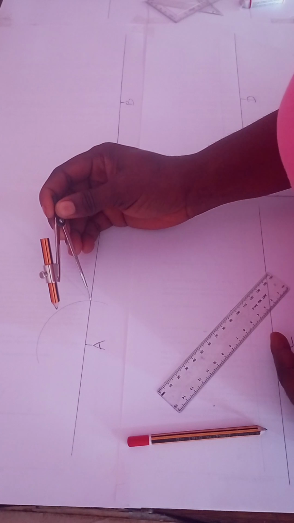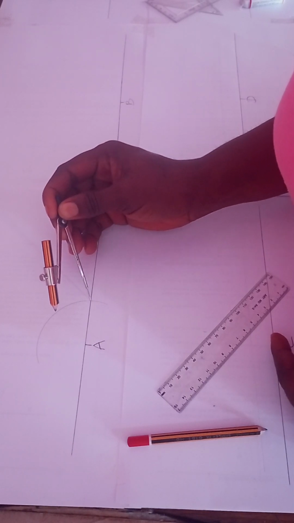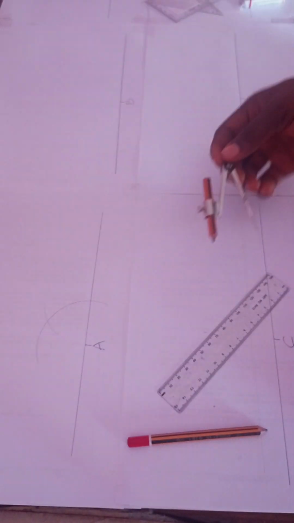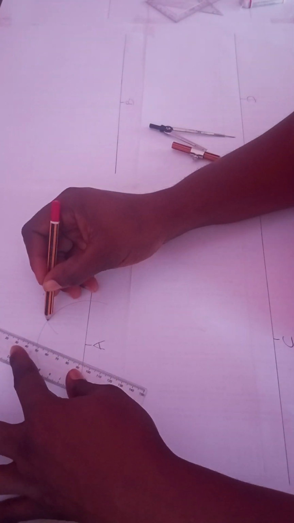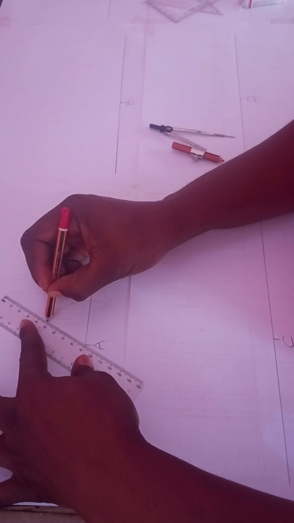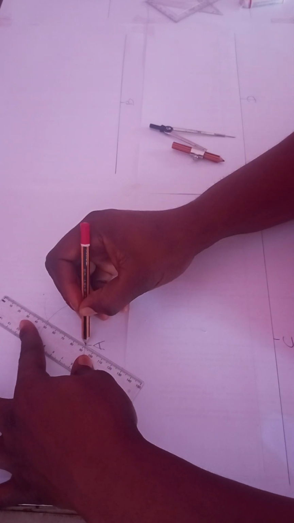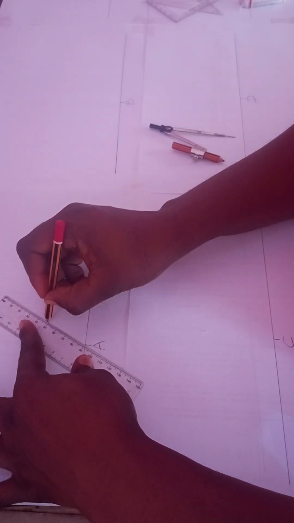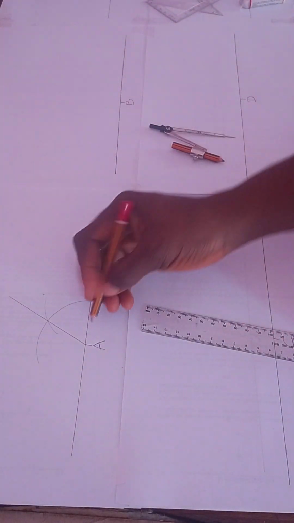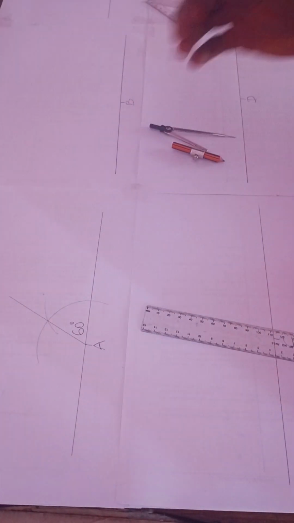I'm making another arc from this point of intersection of the line and the arc. So I'm making a second arc that is now intersecting with the first one, and that's what will give me my 60 degrees. So when I connect this point to the starting point, what I will have will be 60 degrees. And before you put your line, please make sure you get the 2 points. So this is 60 degrees. The angle we have here is 60 degrees.